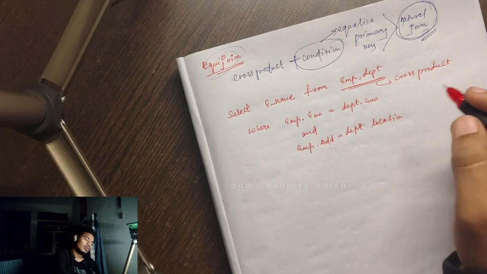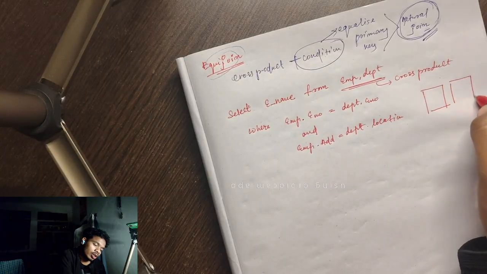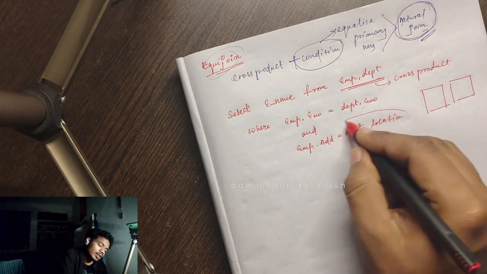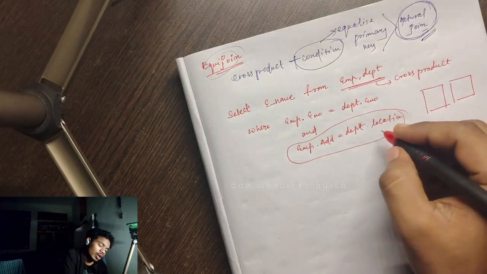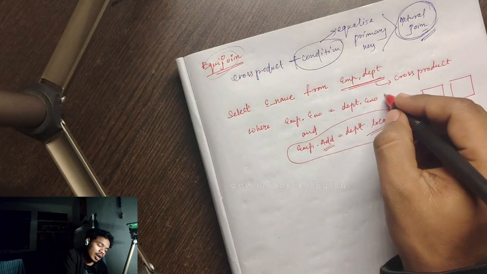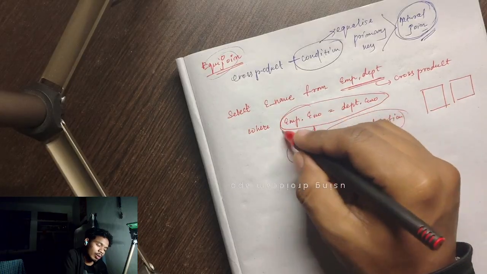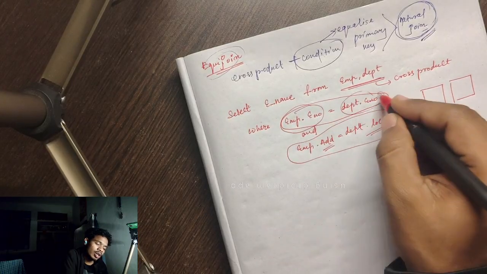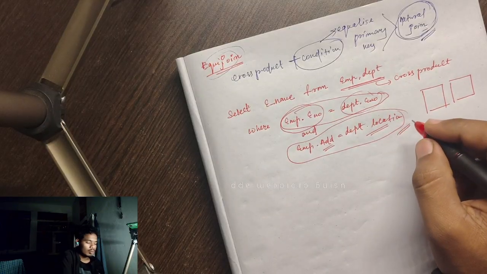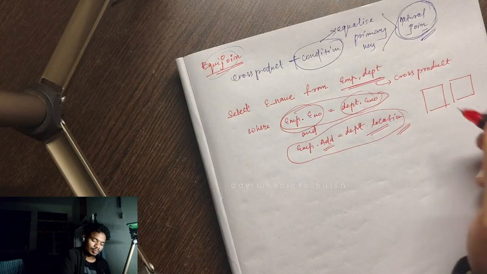Here from two tables we are equating the address of the house and the location of the department, and employee number from employee table and employee number from department table. This will give us a good output. It's just like natural join.